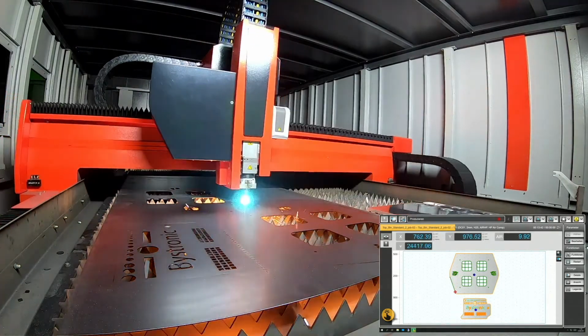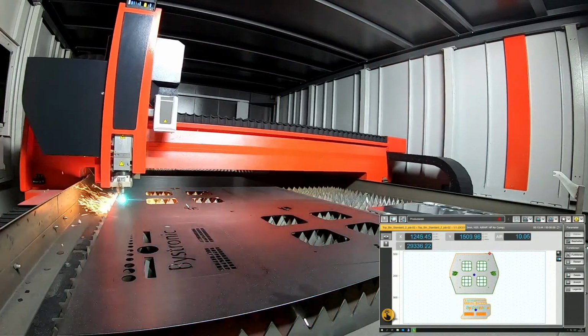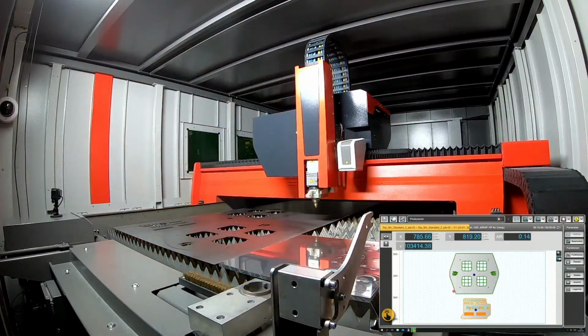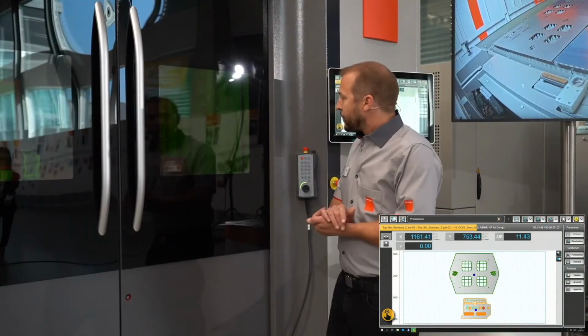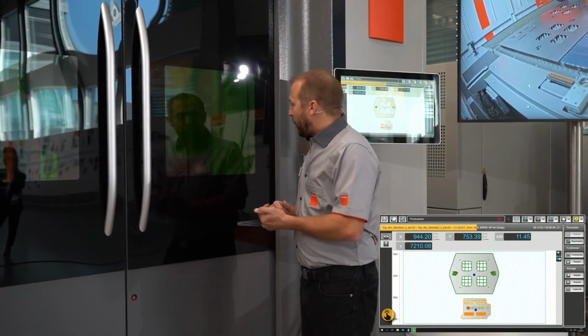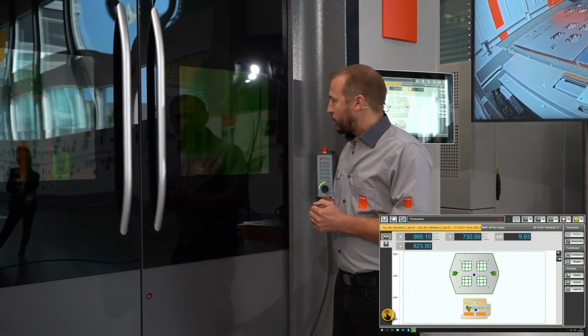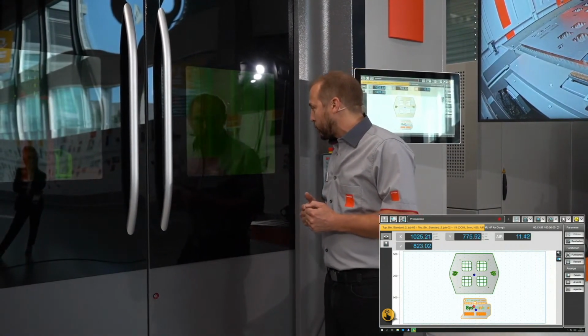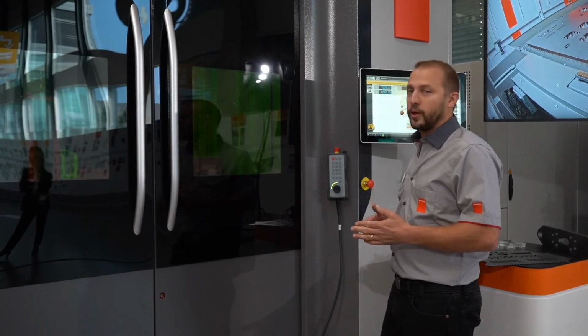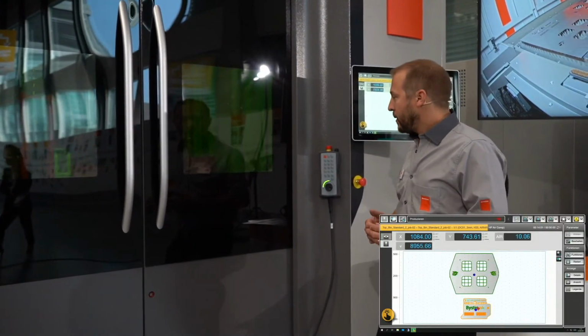This part that we are cutting right now is actually the part that we are using in our recycling bin. That's the top of our recycling bin. On this part that we are going to see now, we are doing again separation cuts to show you some different technologies, as well to avoid collisions, to have a safe process.